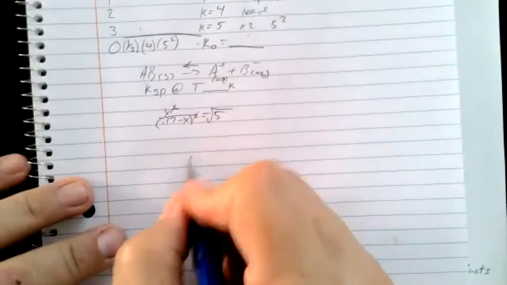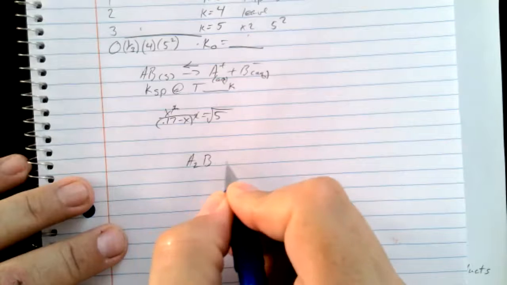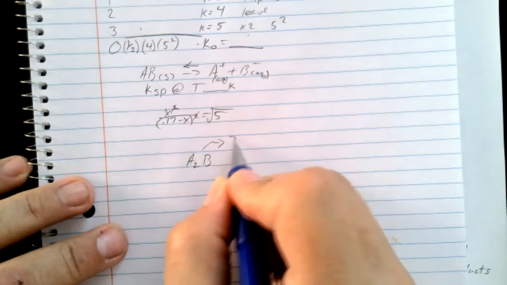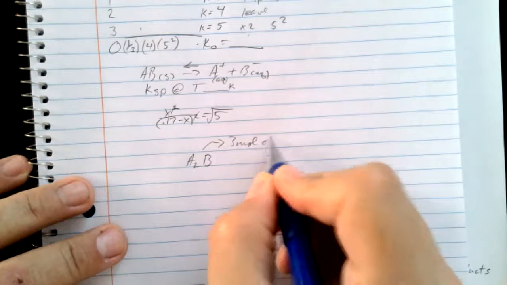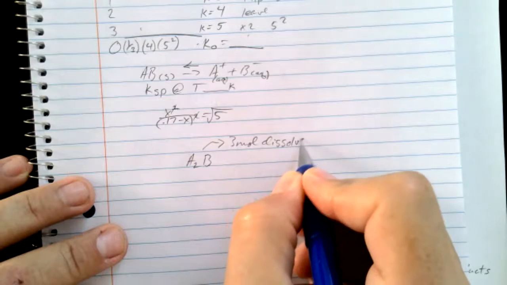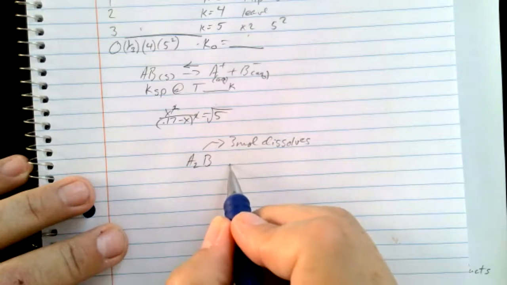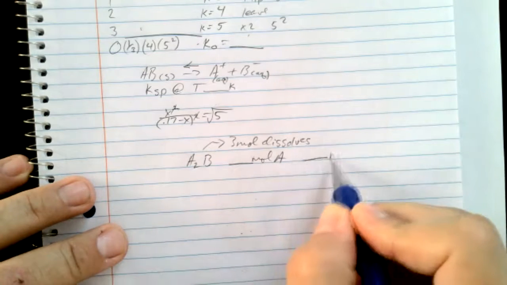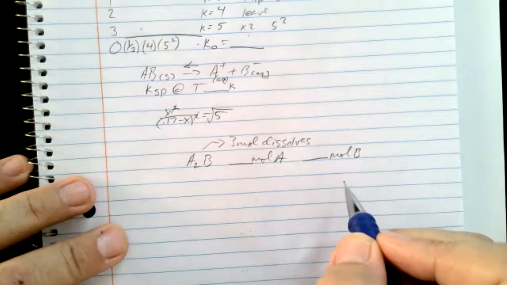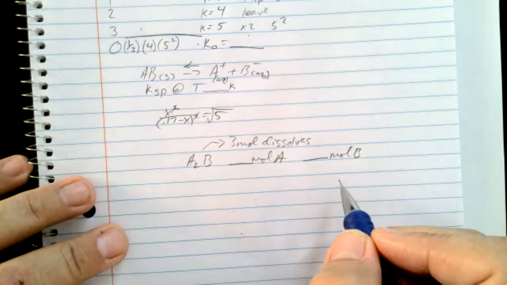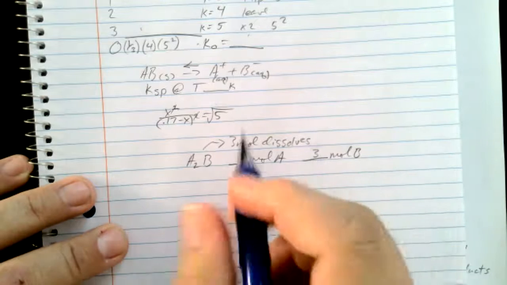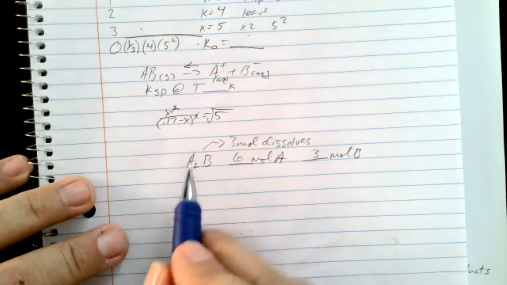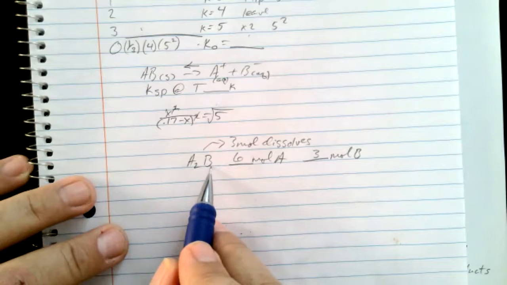But remember that if we have A to B, which is what we've got here, and I dissolve 3 moles, 3 moles goes into solution. How many moles of A and how many moles of B do I have? You have 3 moles of B, and 6 moles of A. If you have 10 of these, don't you end up with 20 of this and 10 of that?